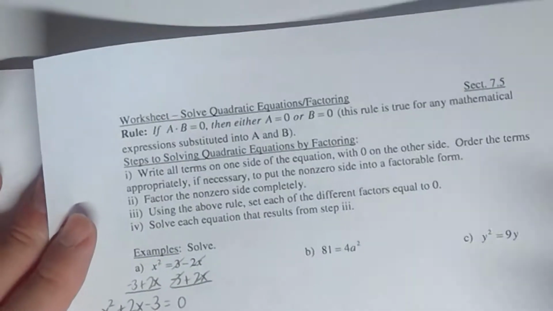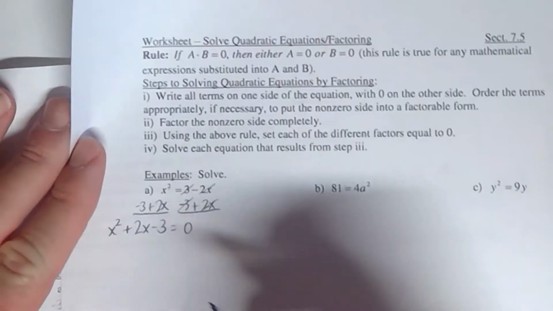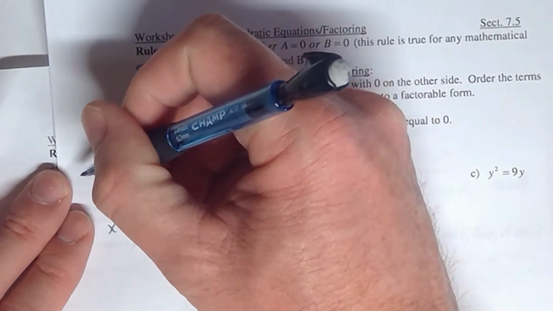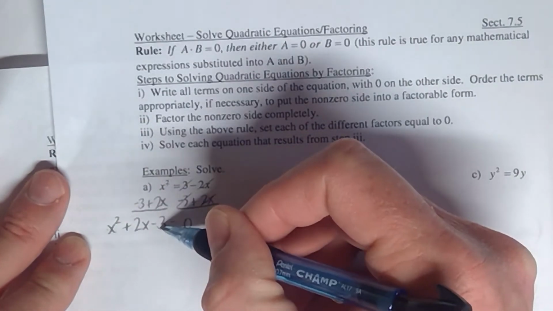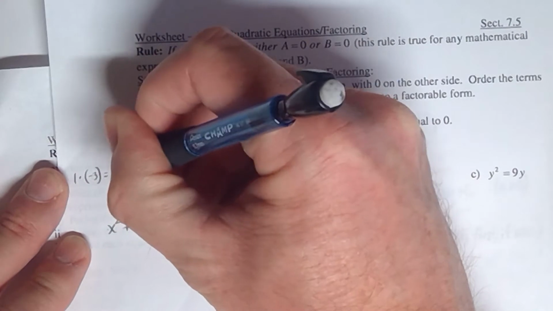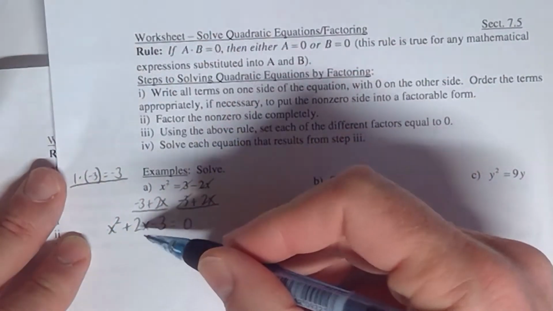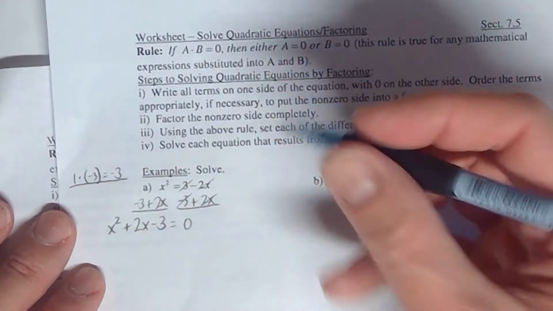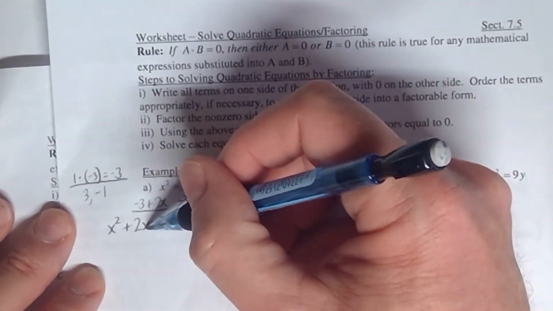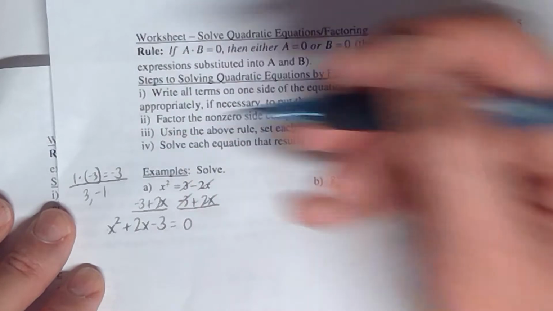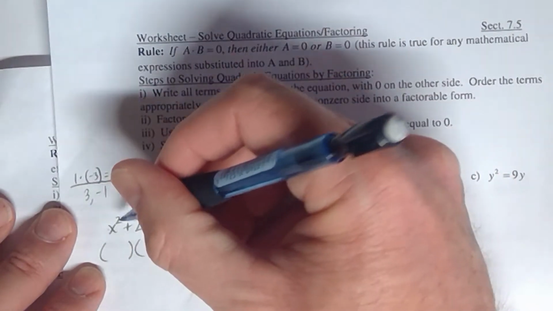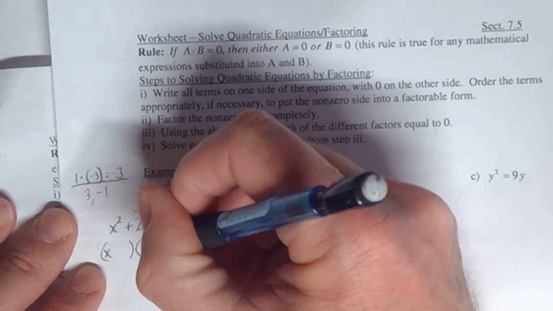All right. So is there a GCF here? Well, it's equal to 1, which means you don't need to factor it out here. Okay, as we've talked about before. So then the Berry method means 1 times negative 3 is equal to negative 3. And then what 2 numbers add up to 2 out of that? Okay, wouldn't that be 3 and negative 1? That adds up to 2, but it equals negative 3 when you multiply them. That's the Berry method. So since we have 1x squared, we're going to have 1x and 1x.